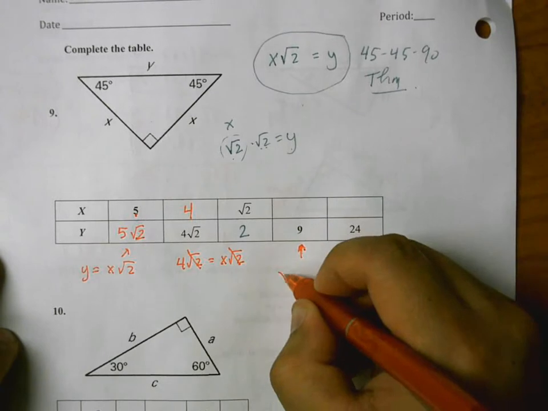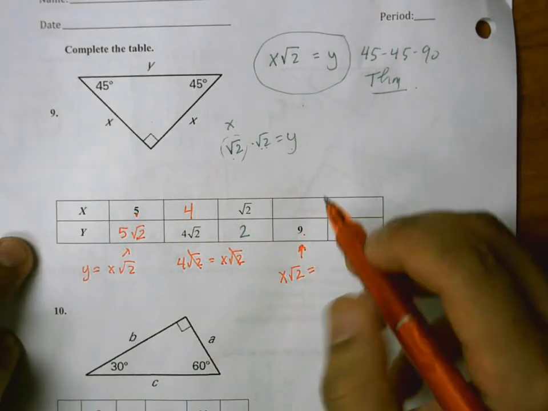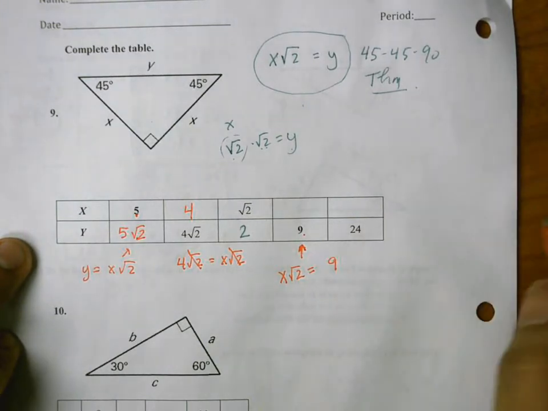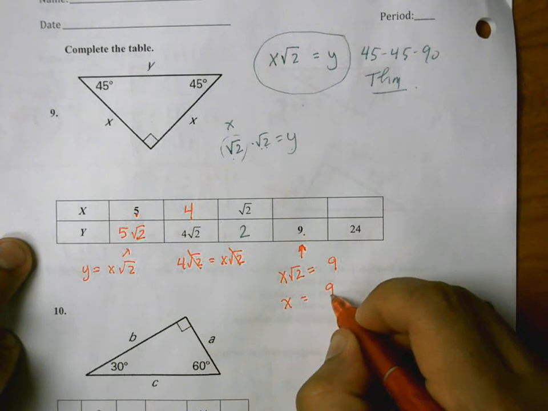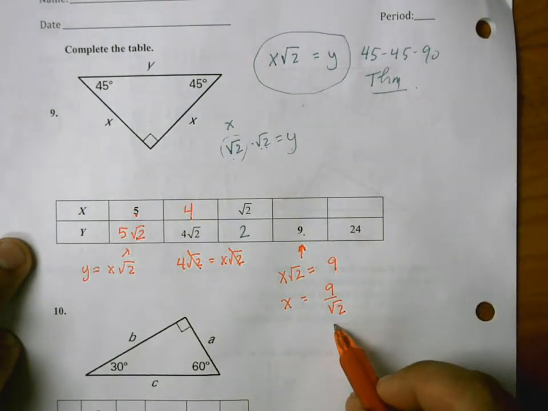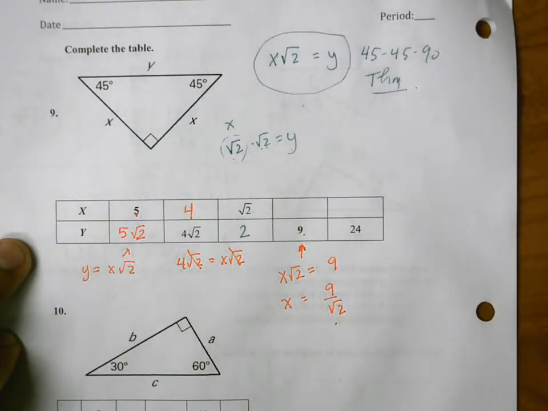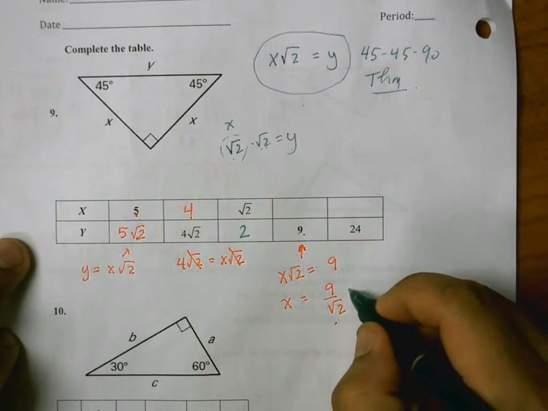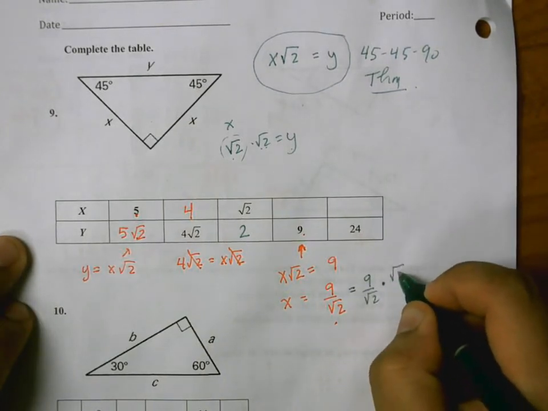And then maybe a yet slightly harder one. We know that x times root 2 is equal to y, which in this case is 9. To get our answer, we divide both sides by root 2, so x is equal to 9 over root 2. However, this is not in simplest radical form, so we need to convert it by multiplying by 1.